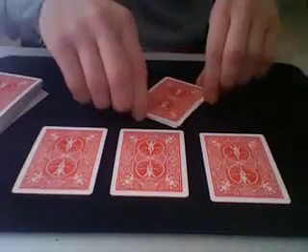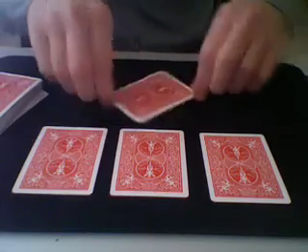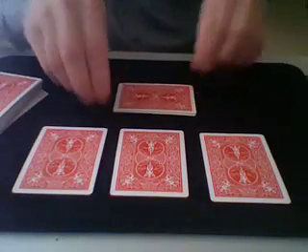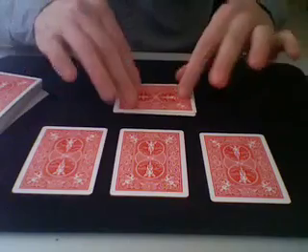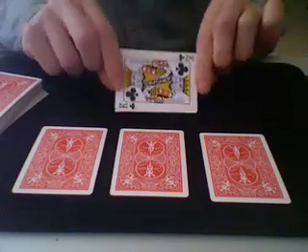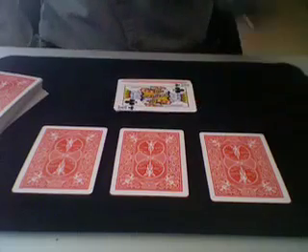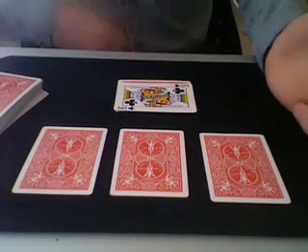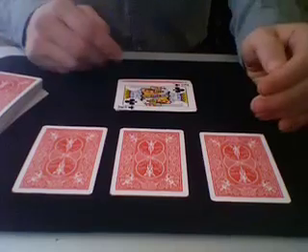So again, you could do the proposition style bet thing here if you wanted. You can add any patter to this that you want. But when you click your fingers, the card that they selected is actually at the number you counted down to. So you can use this in a load of different ways, and I think it's a great little trick.